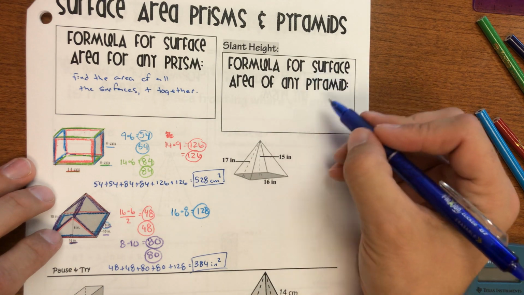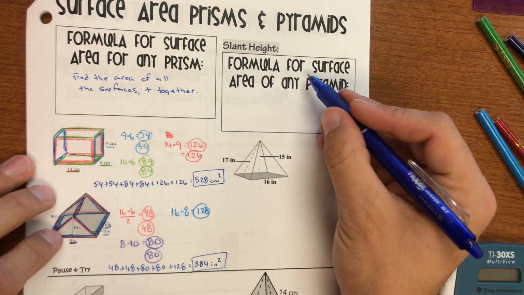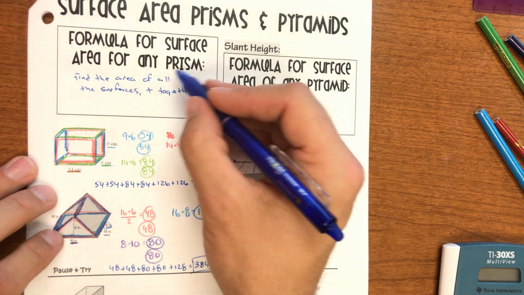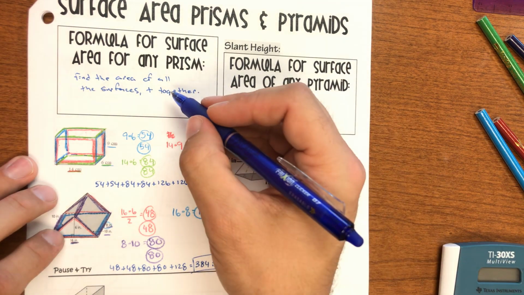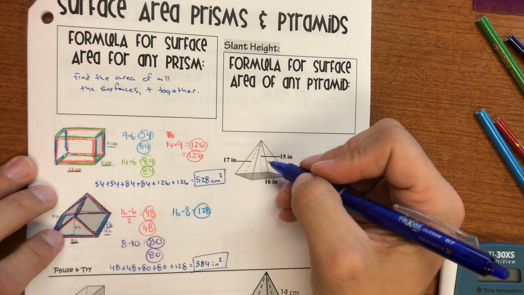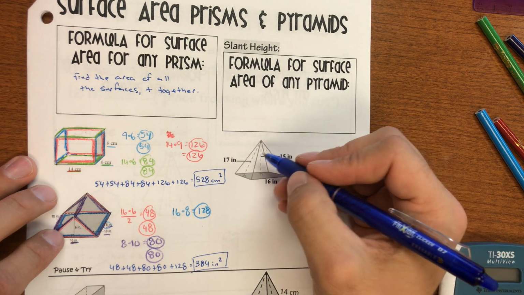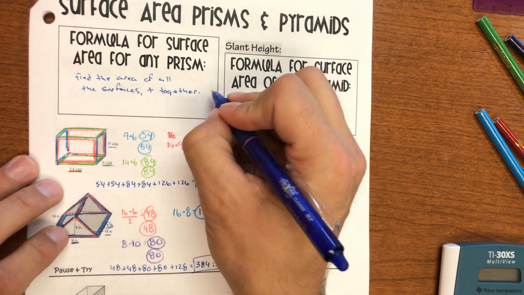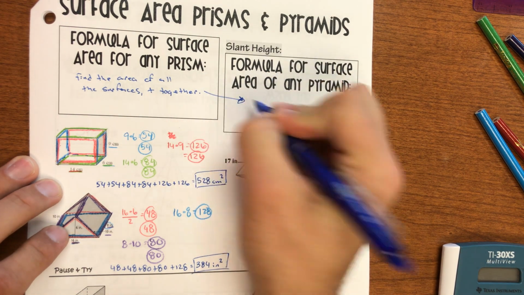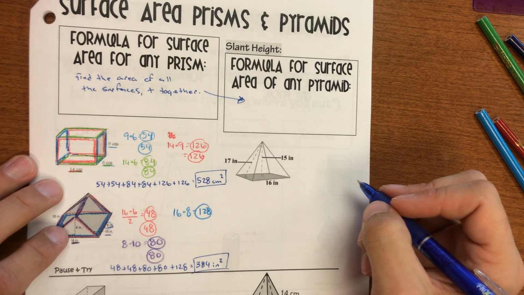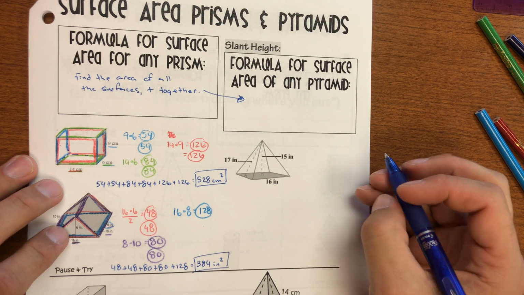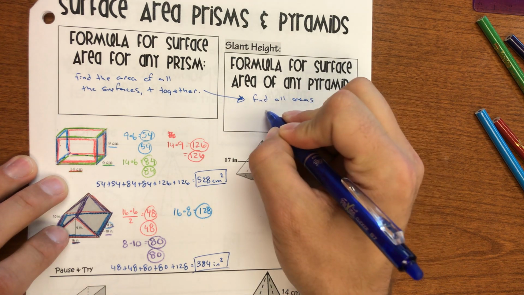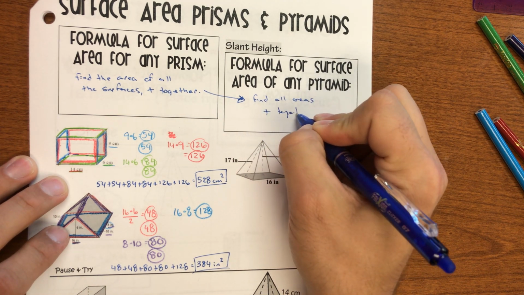But we've got this side over here, a pyramid. Formula for the surface area of any pyramid is exactly like the formula for the surface area of a prism. We've got sides of the shape, all these different faces. We need to find the area and add them together. So we're just going to take this definition and we're going to write the same thing down over here. Find the area of all the surfaces. Find all areas. Add them together.